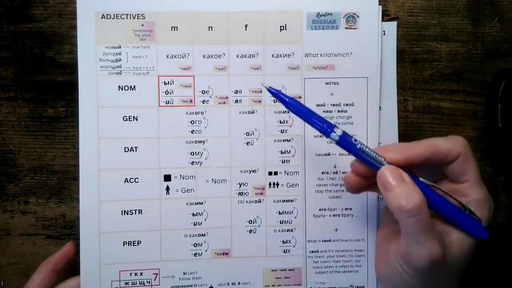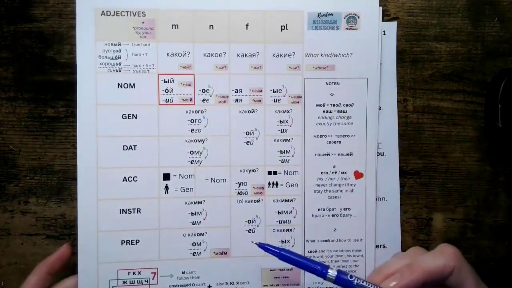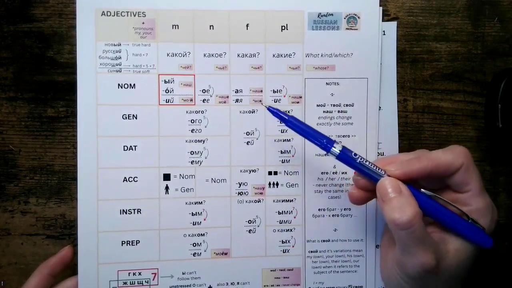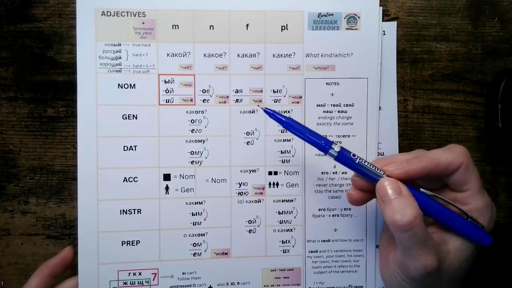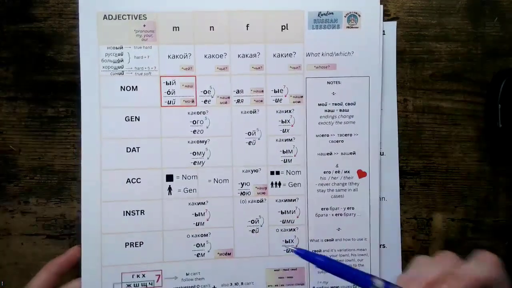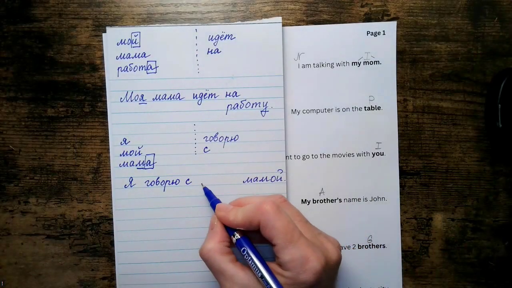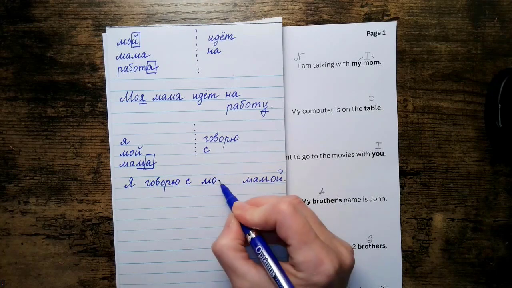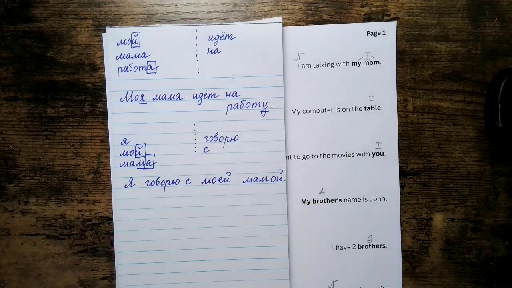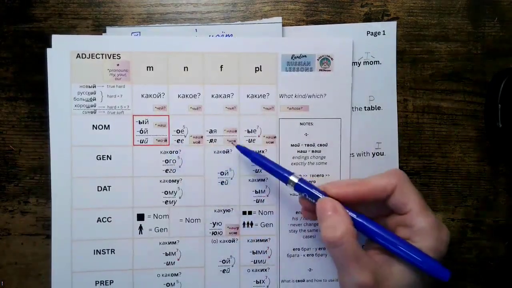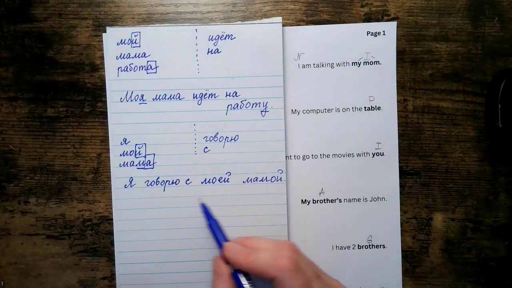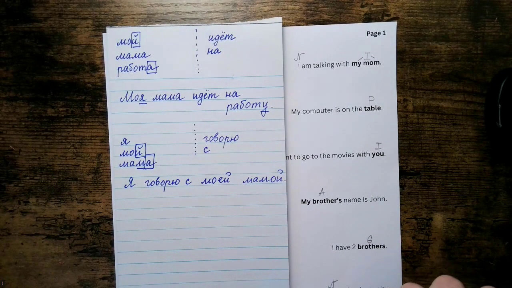So we go to feminine and we go right here. So here we have the endings. We go back here, моя is below the line, so it's soft. Soft stays soft, so we go here, я is dropped and is replaced with ей. So this one got dropped, this one got dropped and got replaced with the soft ending ей. Моей. Я говорю с моей мамой. I'm talking with my mom.